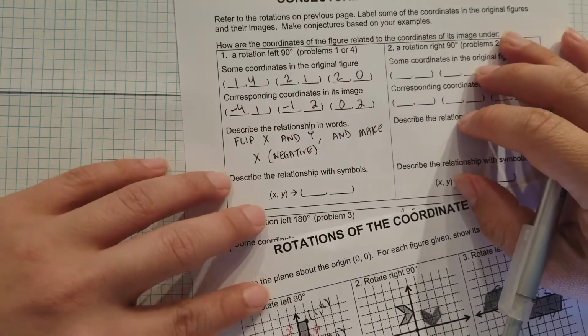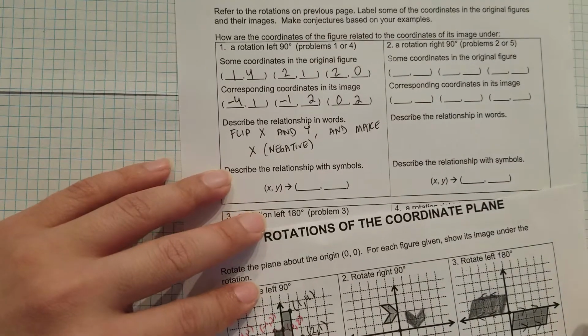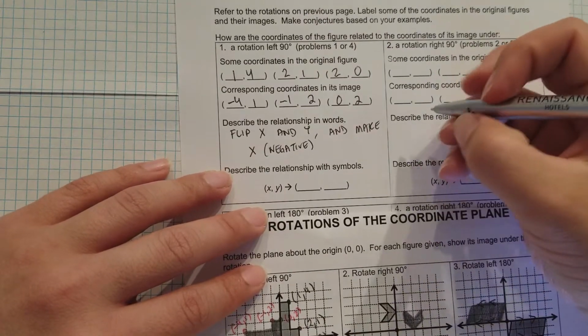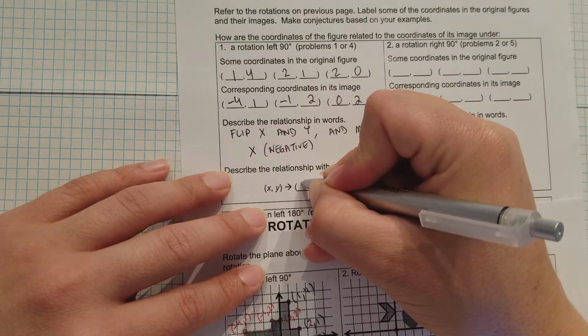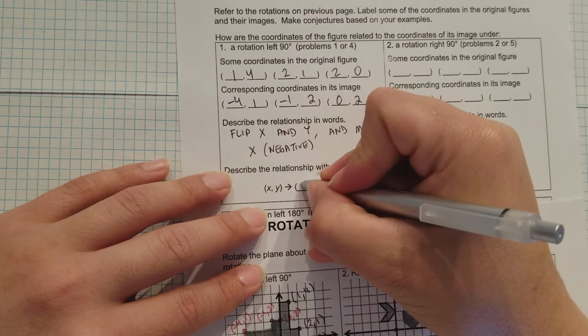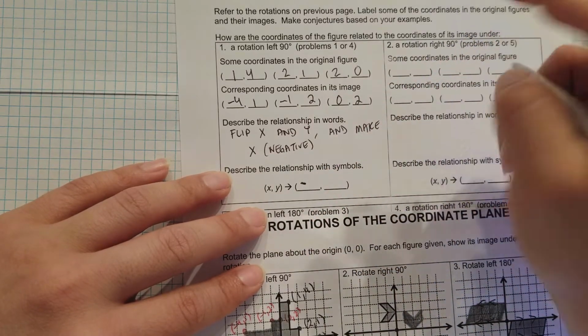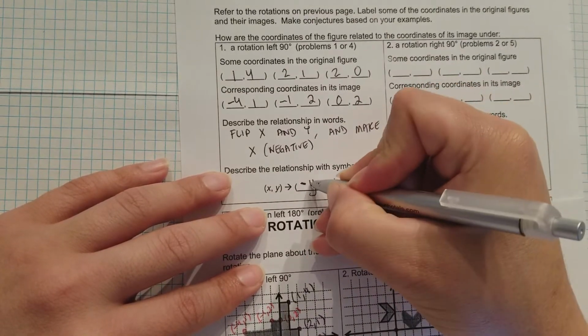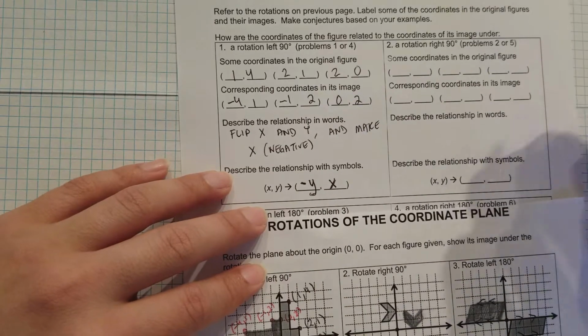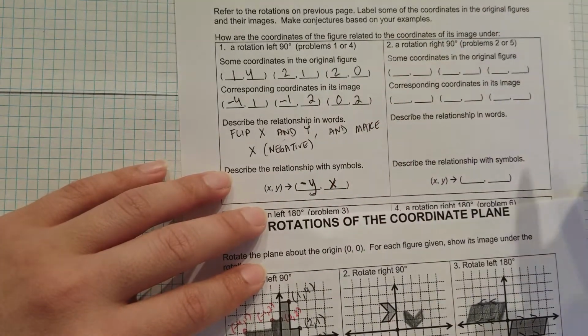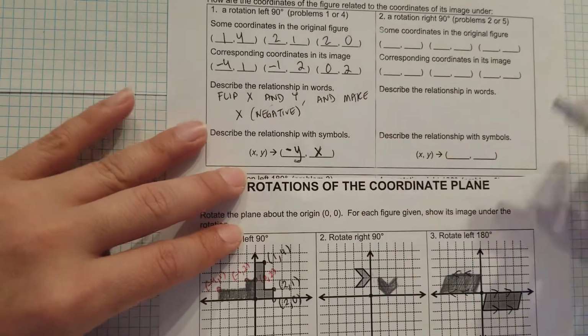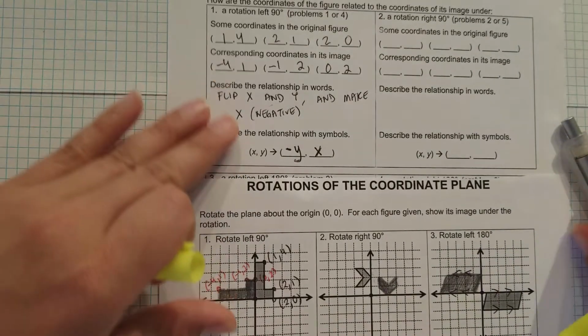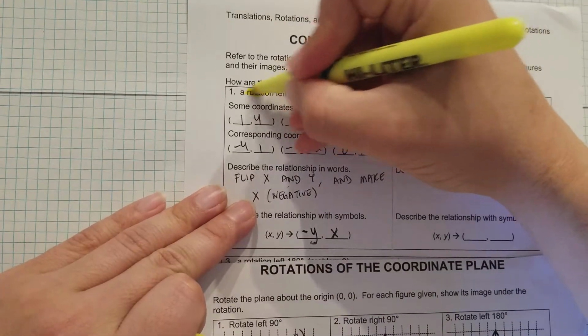So essentially, what we do when we perform a rotation to the left 90 degrees is we basically flip the x and the y. So now this is going to be here, this is going to be there. And then we make the number in the front negative. Now here I put x negative because that was the first one, but this is essentially what's going on for a rotation. So this is a rotation to the left 90 degrees.